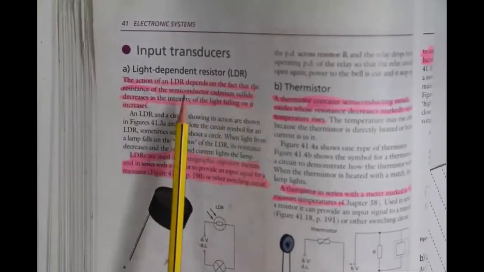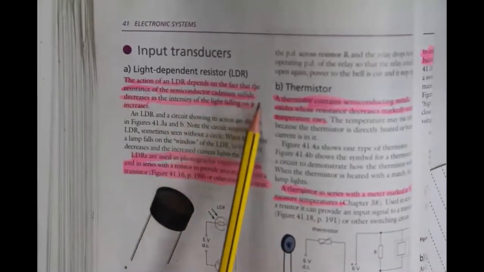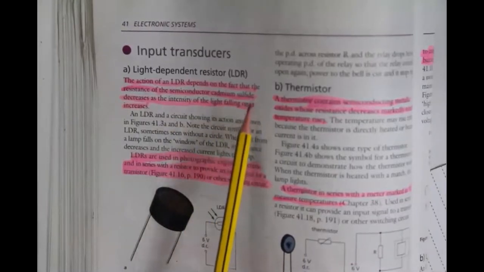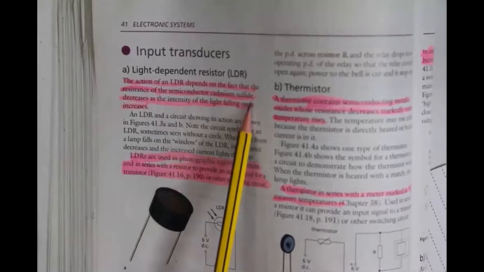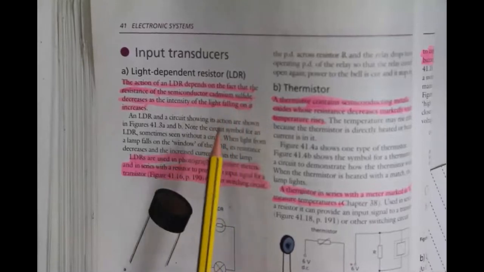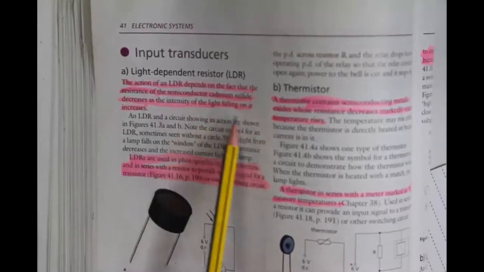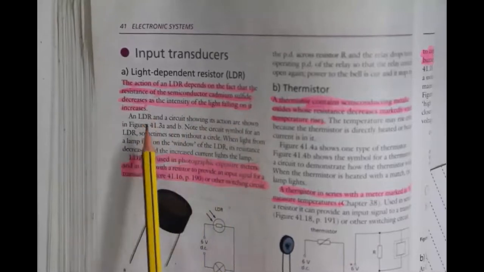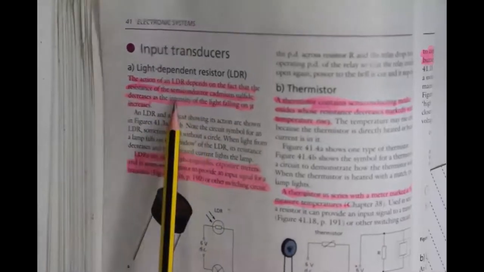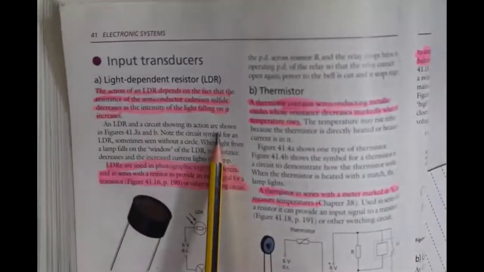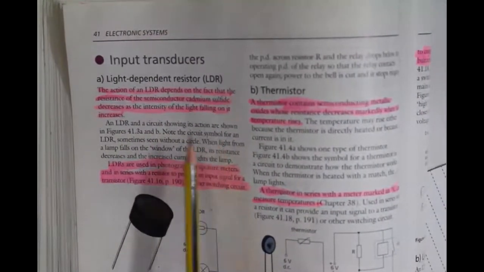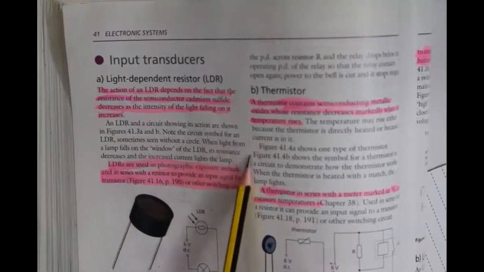So it is made of a semiconductor, cadmium sulfide, and the resistance of cadmium sulfide decreases as the intensity of light falling on it increases. Okay, so that means the more the light, the less the resistance of the LDR, and so more current can pass through it.